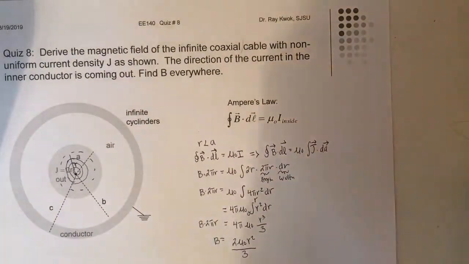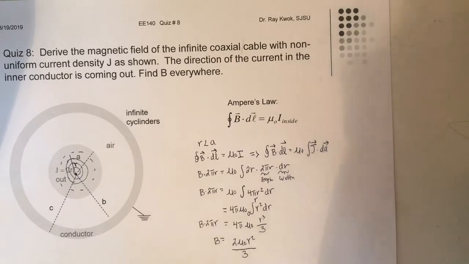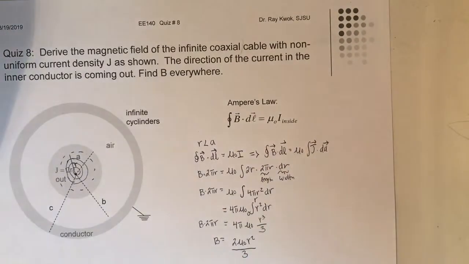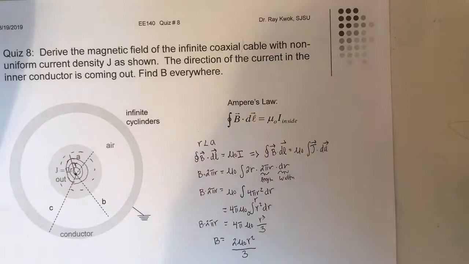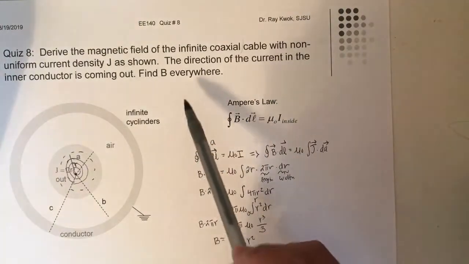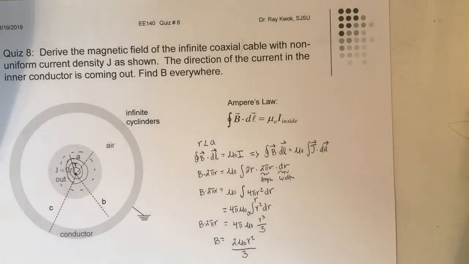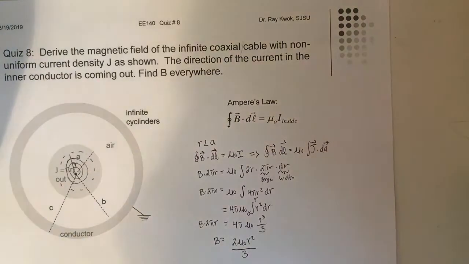And since the current is coming out of the page, we'll use our right hand rule to define the direction of our magnetic field. Your thumb will be pointing out of the page, since that's the direction of current. When you curl your fingers, that's the direction of your magnetic field, which is going counterclockwise.